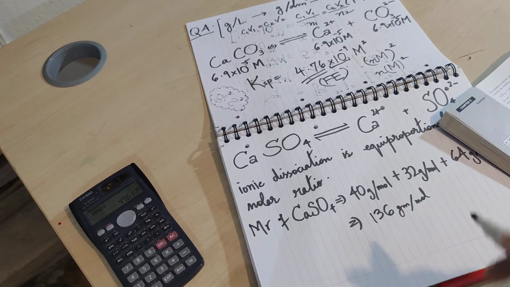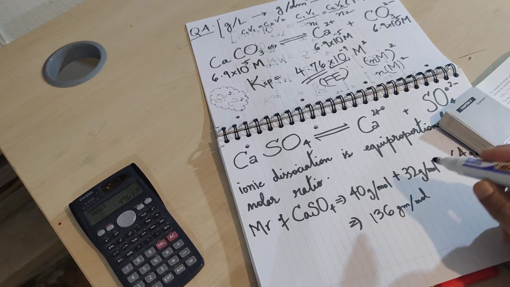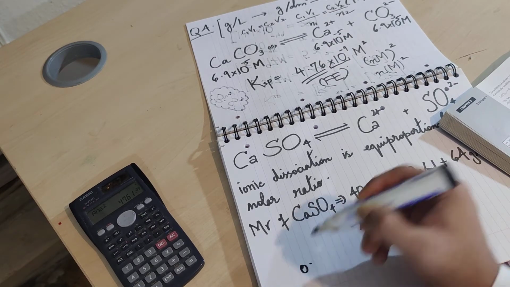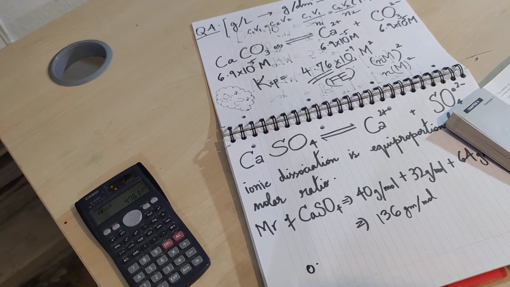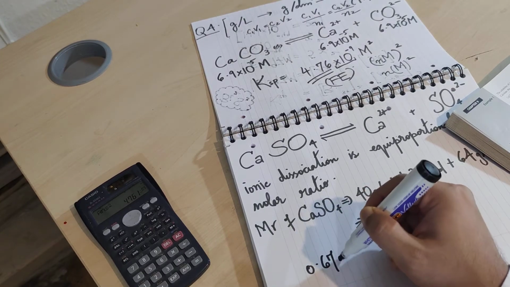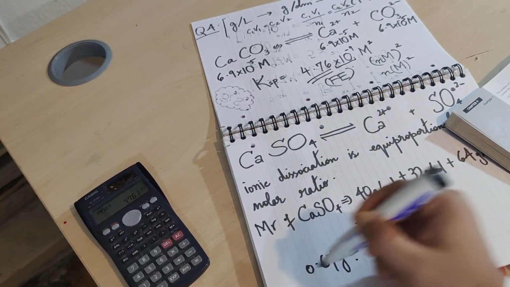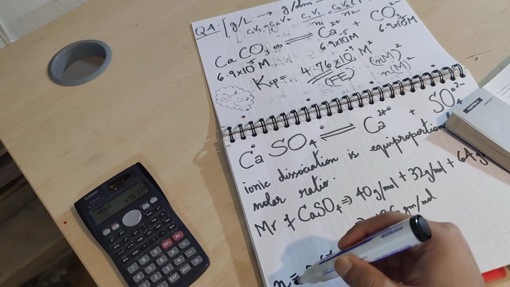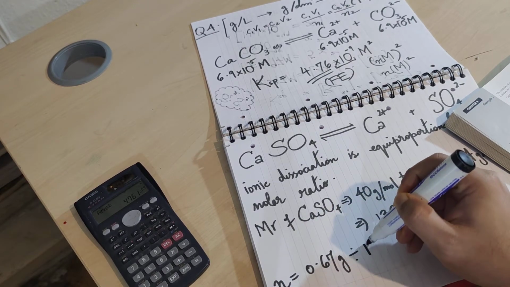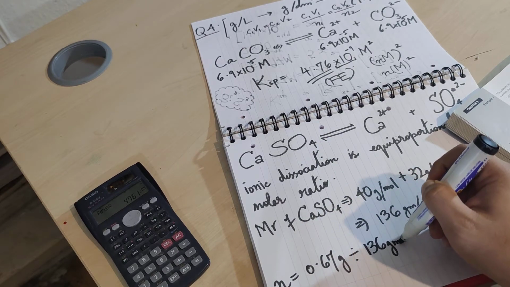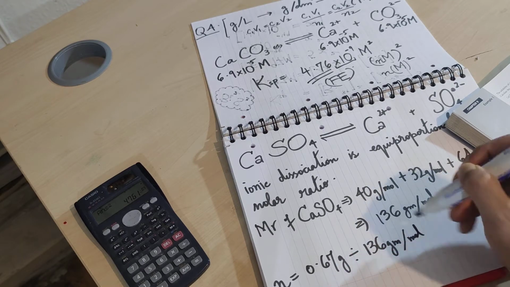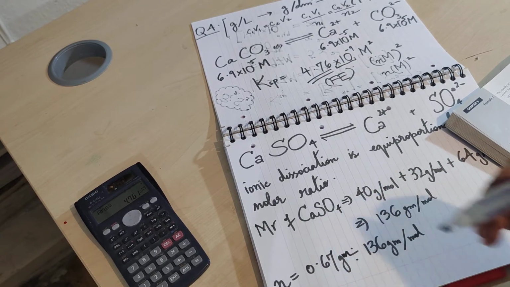So in 1 dm cubed, we're assuming that the solution is 1 dm cubed, so it'll be 0.67 grams divided by, so the number of moles would be 136 grams per mole. Gram cancels and mole comes on top.